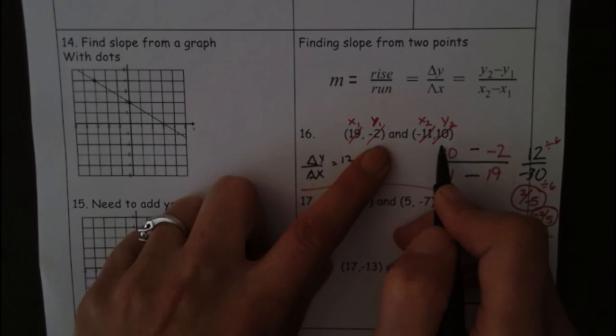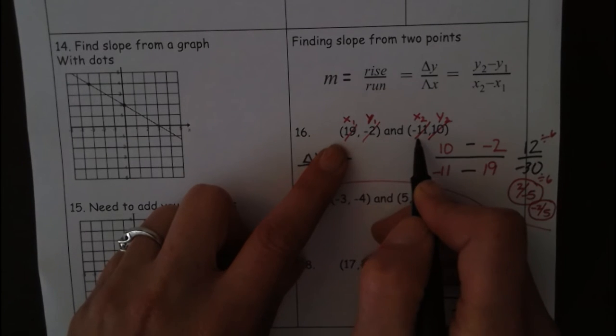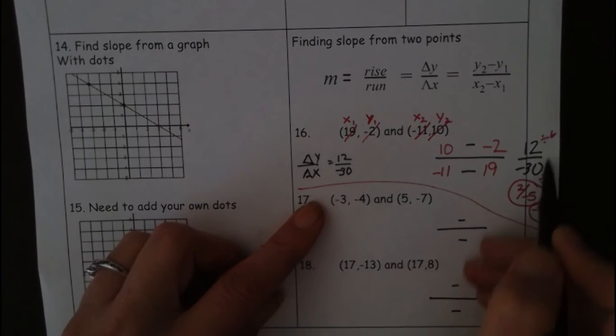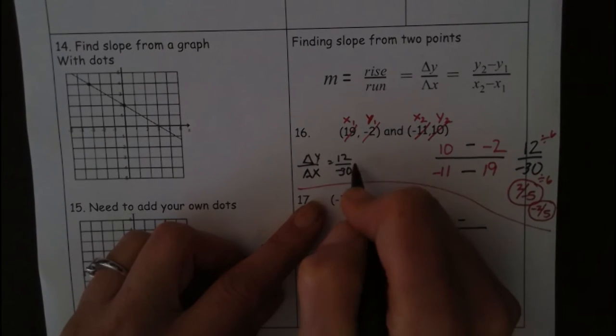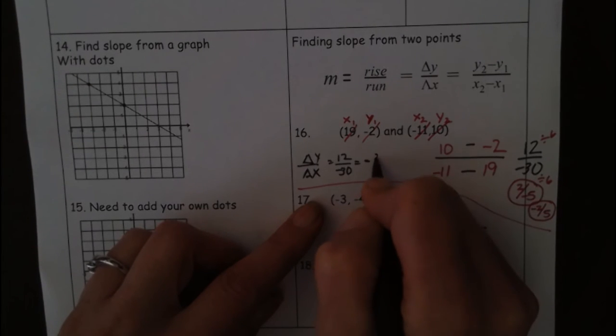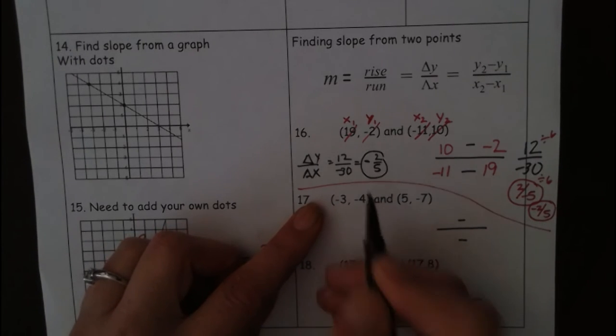That's 12. And then here, this started way up at 19 and went down to negative 11. That is a drop of 30. That gets me the same answer of -2/5. That negative can be in the top, the middle, or the bottom.